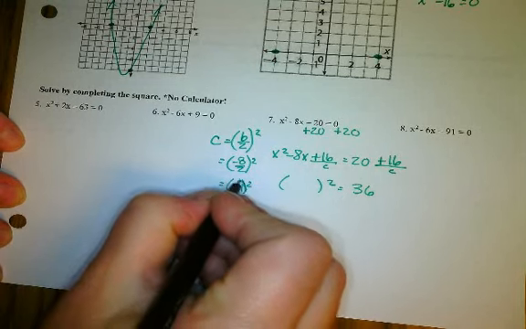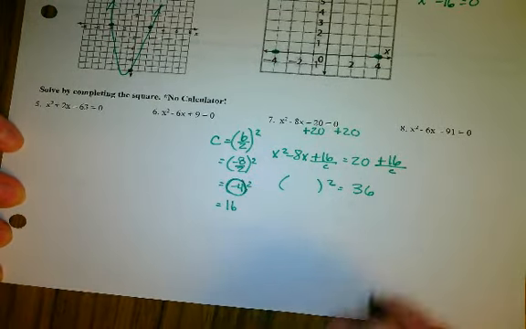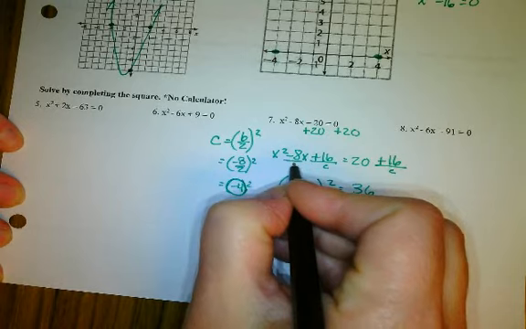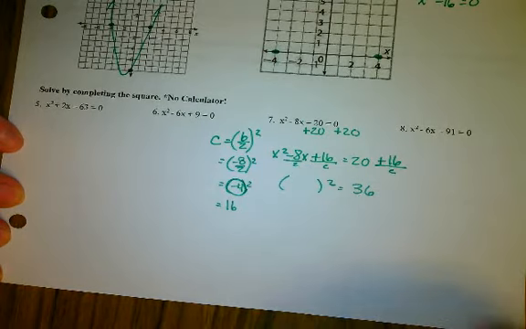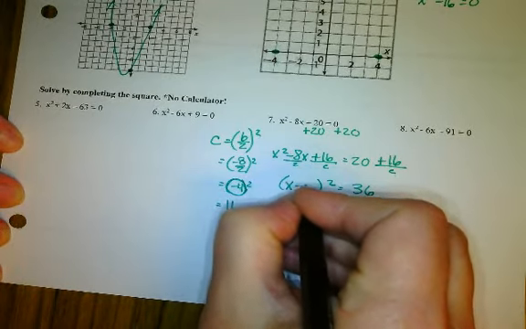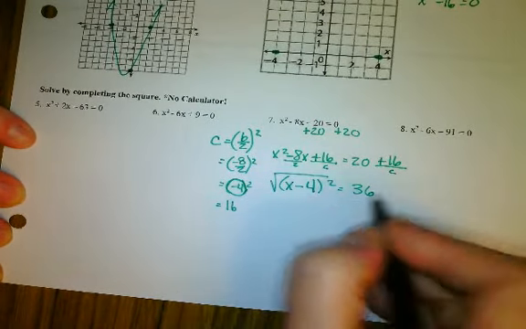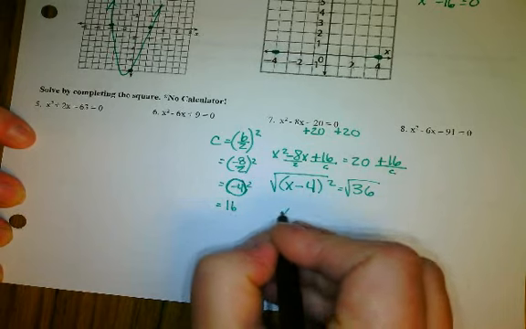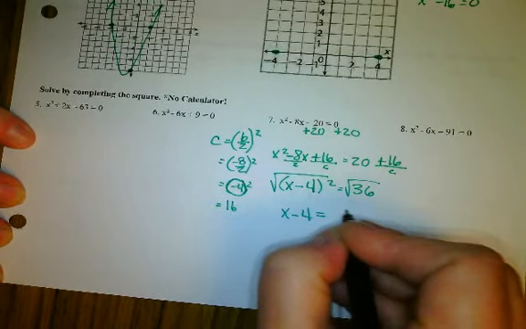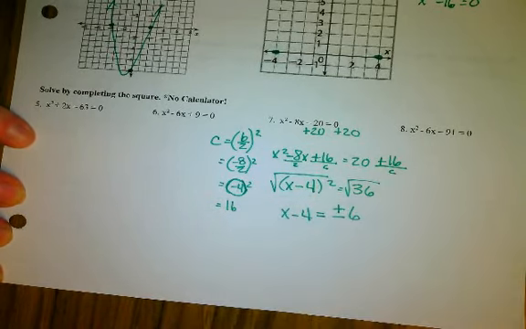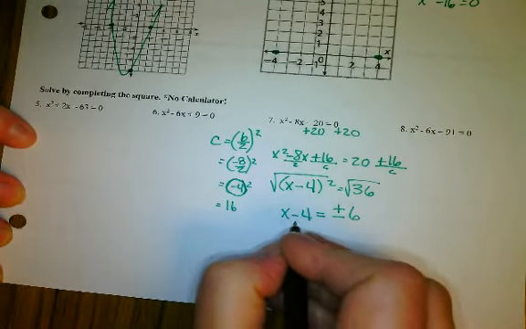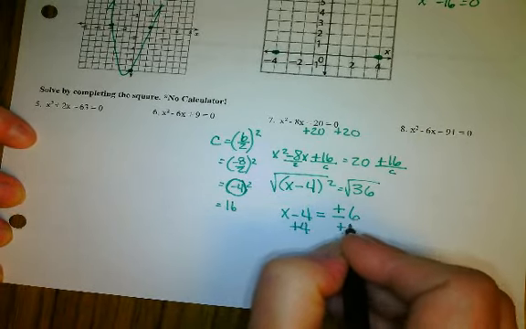Now if you look over here, I can already see I used that number. Another way to think of it is if I just do -8 divided by 2, that'll be -4. So x minus 4. Okay, and then I'm going to square root. So now I have x minus 4 equals plus or minus 6. And then I'm going to just keep solving for x. So plus 4 plus 4.